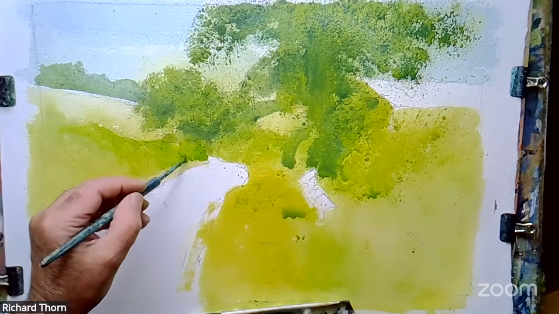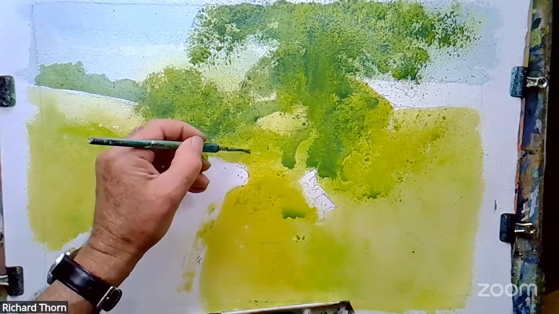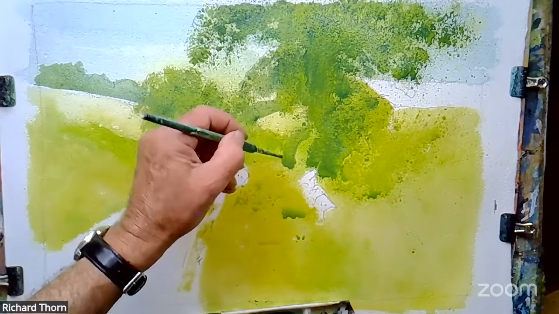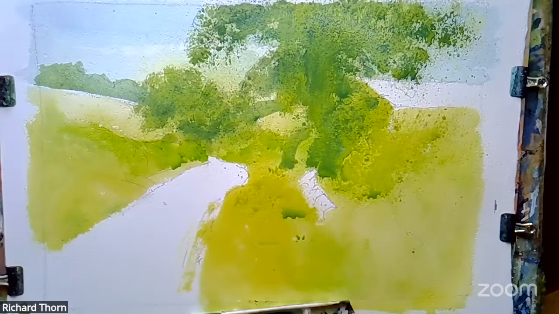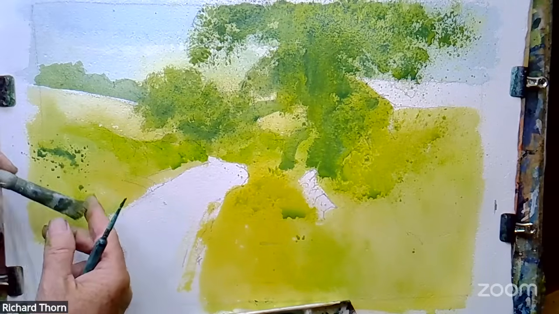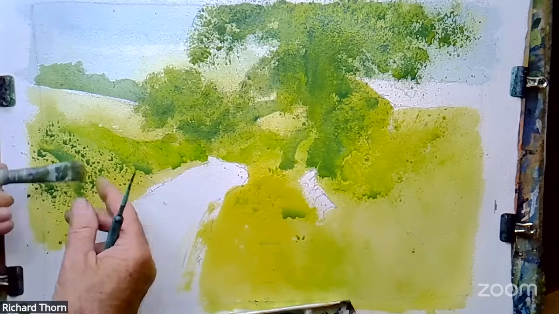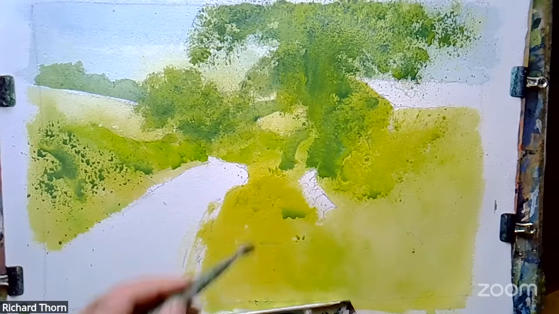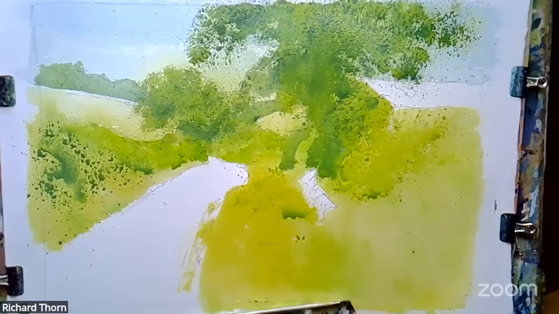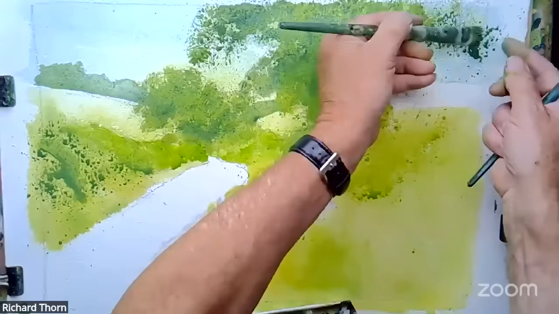Switch brushes now to a smaller brush because I'm painting slightly more detail. So at the moment, it's just a lovely mixture of blobs, gradually starting to make shapes. I think I'll continue this side of the tree a little bit further.